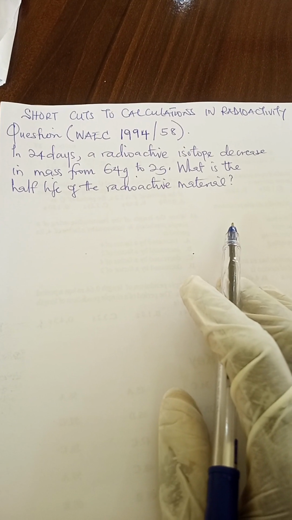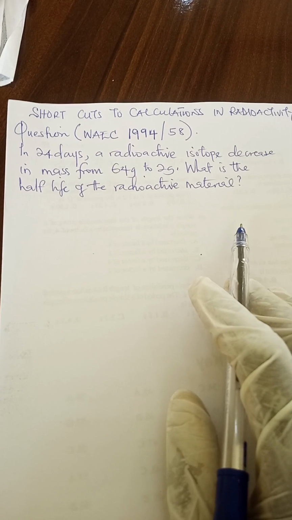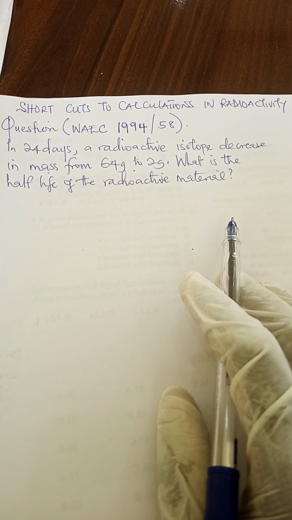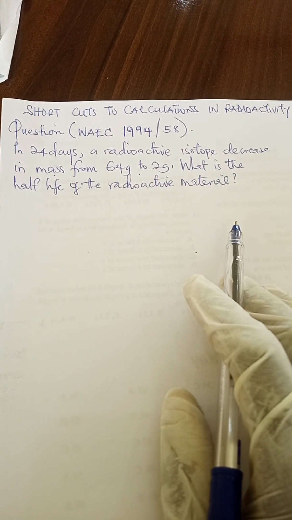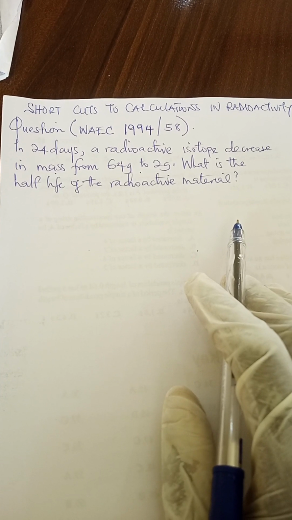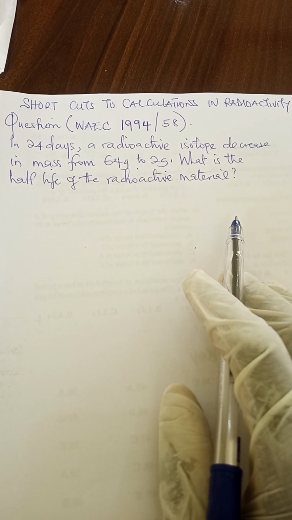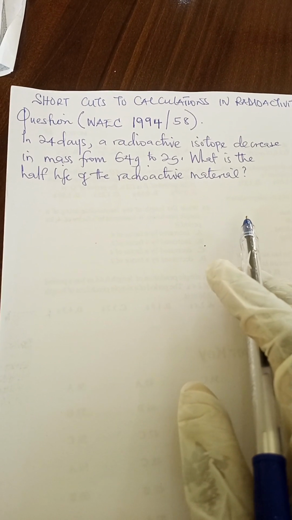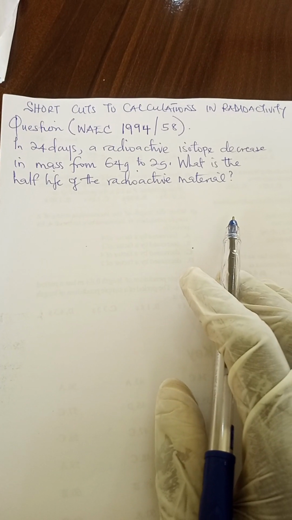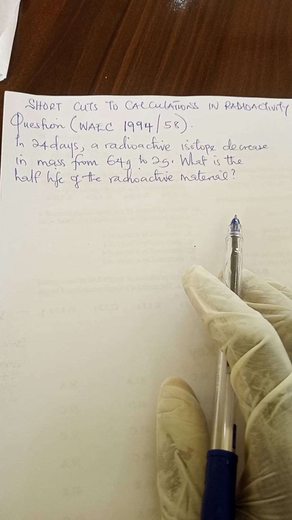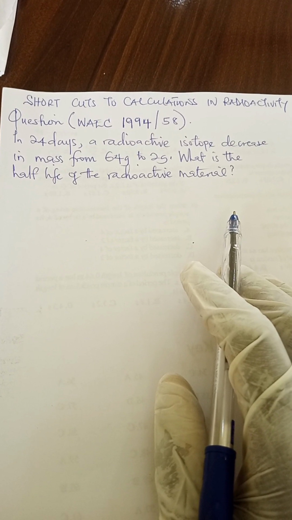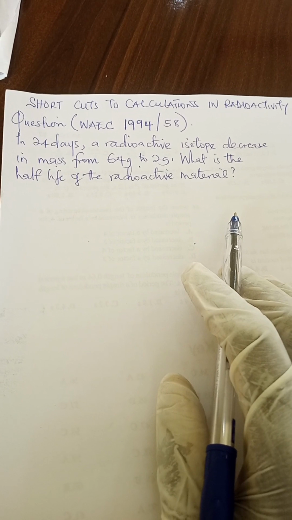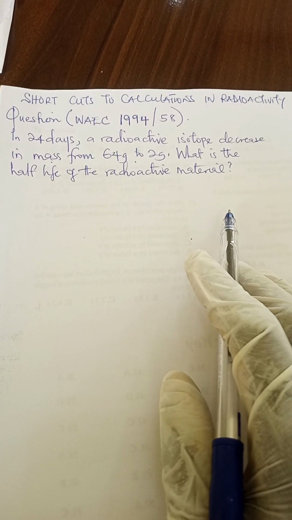We are looking at radioactivity as a topic. In 24 days, a radioactive isotope decreases in mass from 64 grams to 2 grams. What is the half-life of the radioactive material?